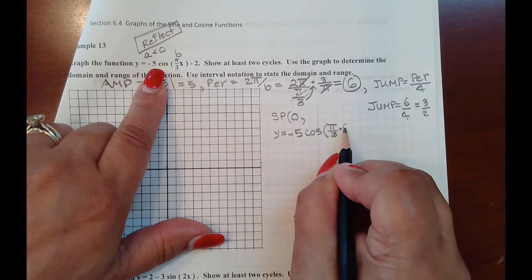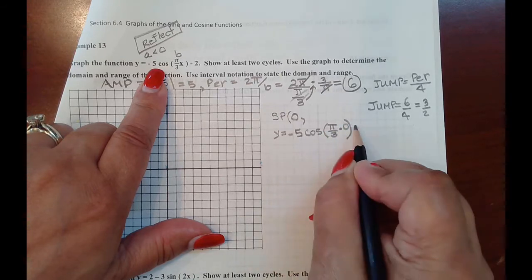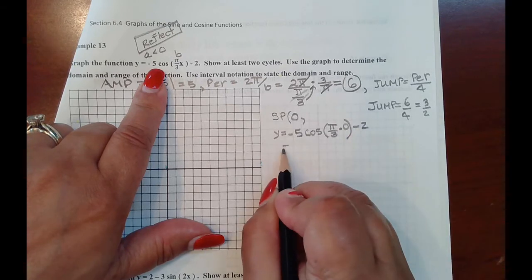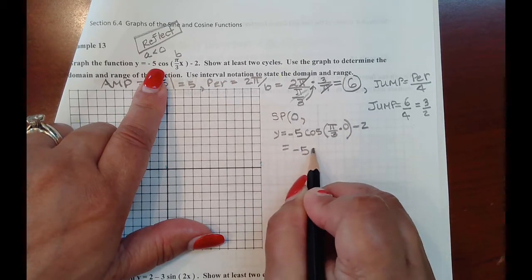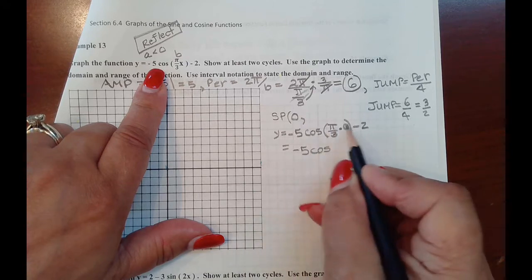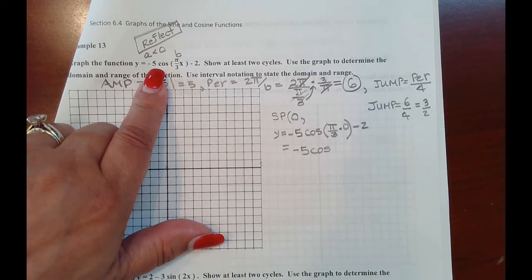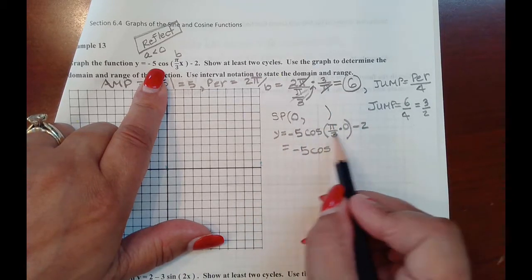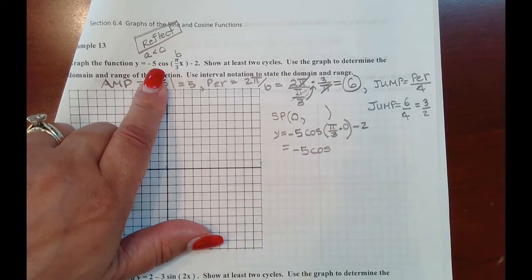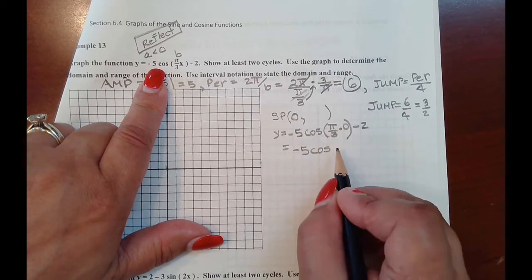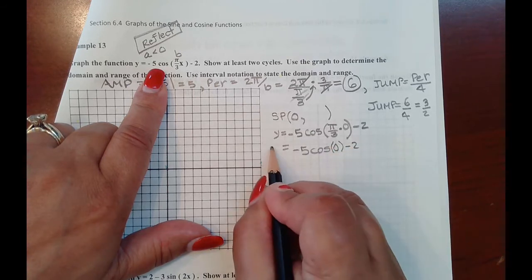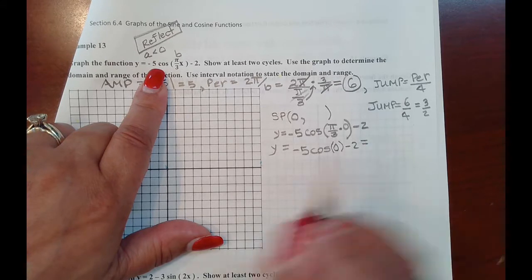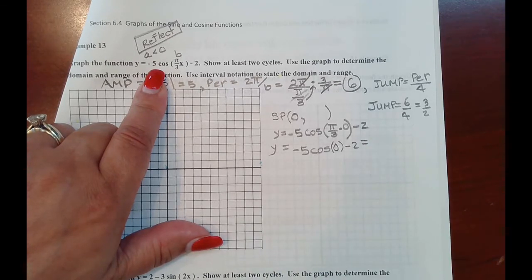We're putting in a 0 right there where the x was, -2. So what you're really feeding into the calculator is -5 cosine. You're purposely choosing a value that when plugged in for x will zero this out. So you're always going to end up feeding into your calculator either sine or cosine of 0. So this times this, that would be cosine of 0 -2. So that value, when you put it in your calculator, is -7.